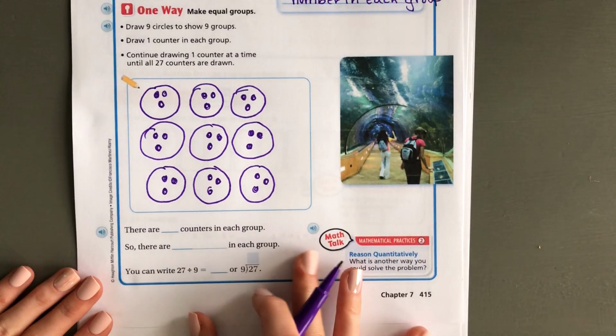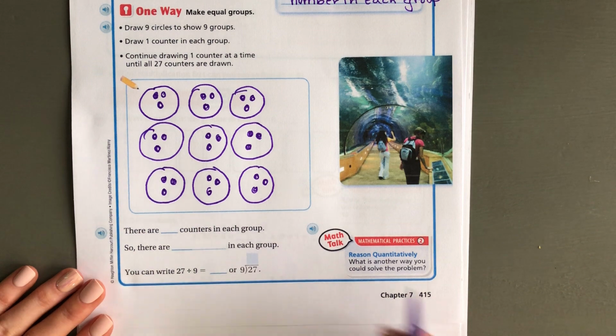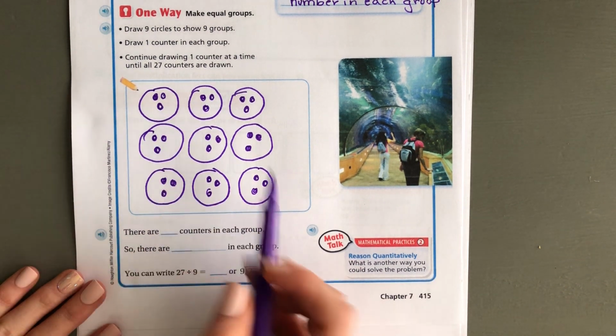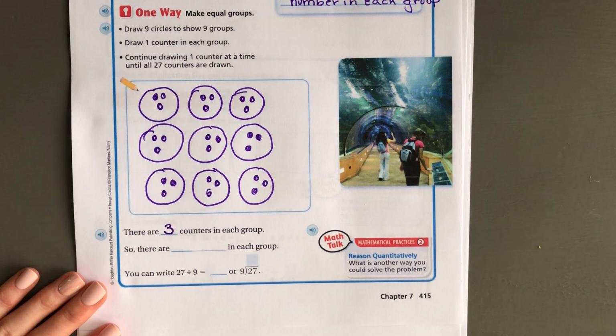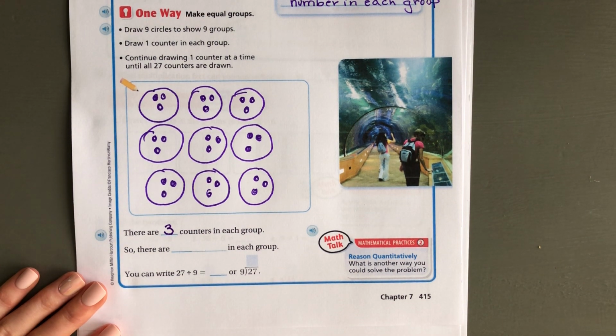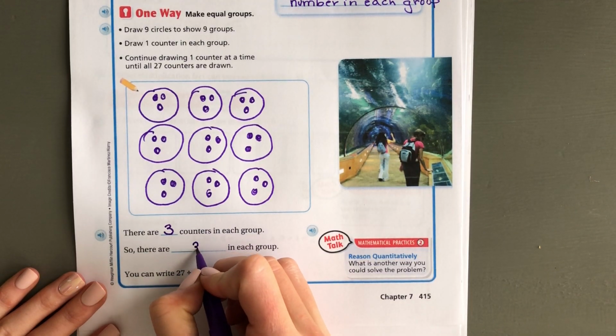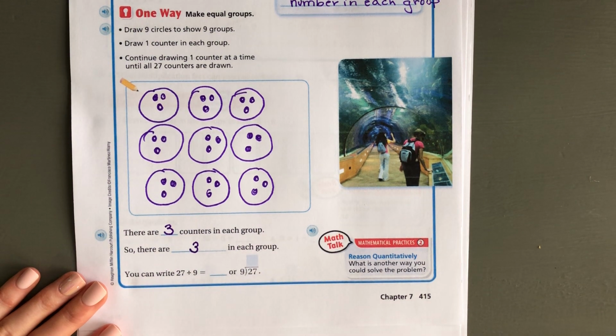All right, now let's go down to the question. So the question below says, there are blank counters in each group. Well, I noticed that when I got to 27, I did that by putting 3 in each group. So we know that there are 3 in each group.